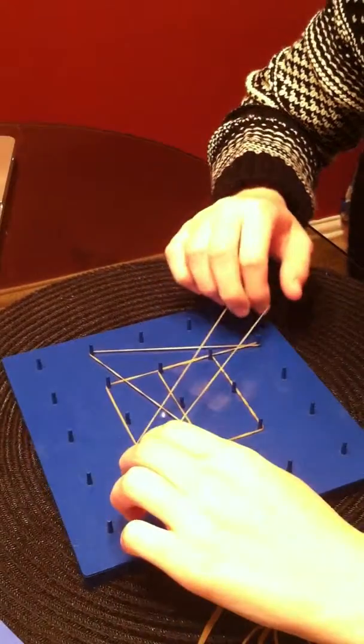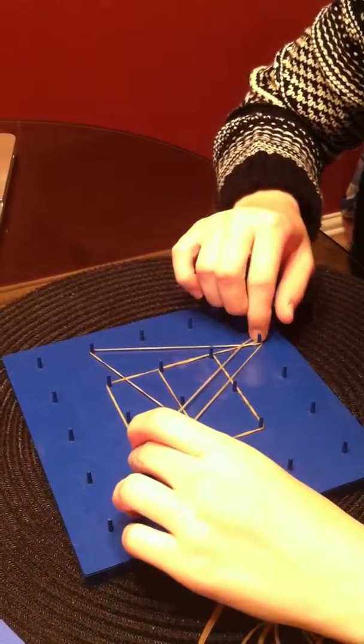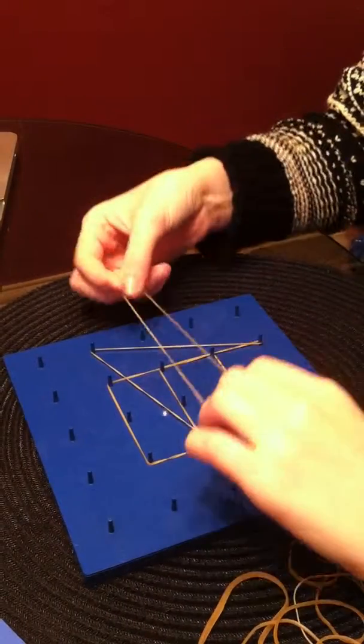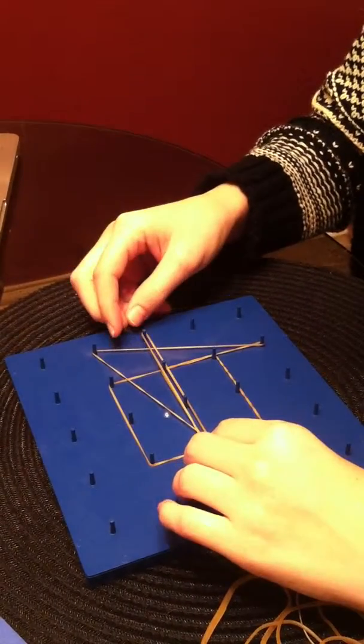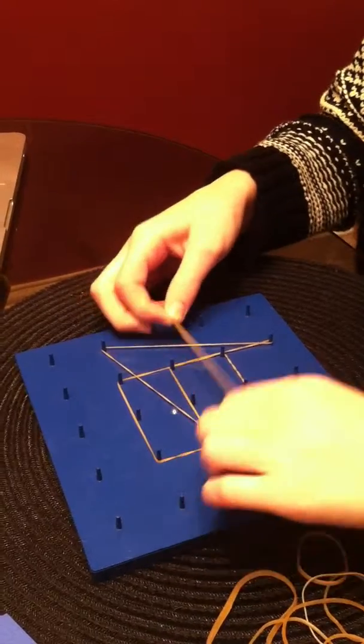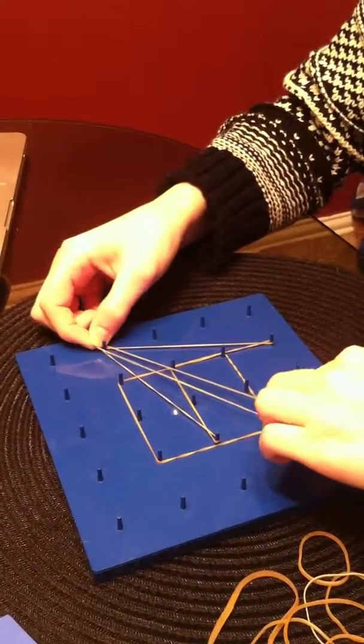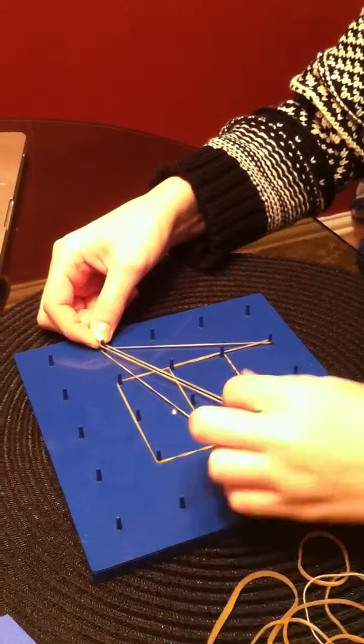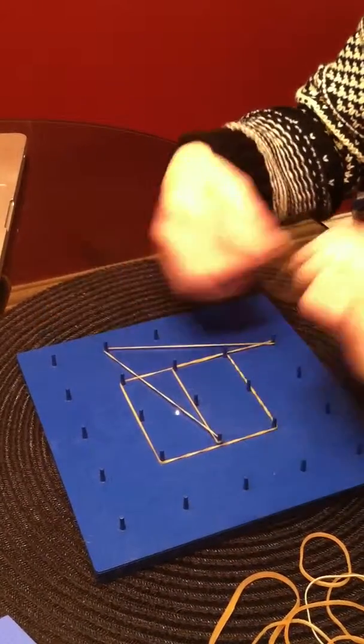You just have to basically try and fold it in half in your head and see if there are any lines of symmetry in this shape. And as far as I can tell, there is no line of symmetry. That's it.